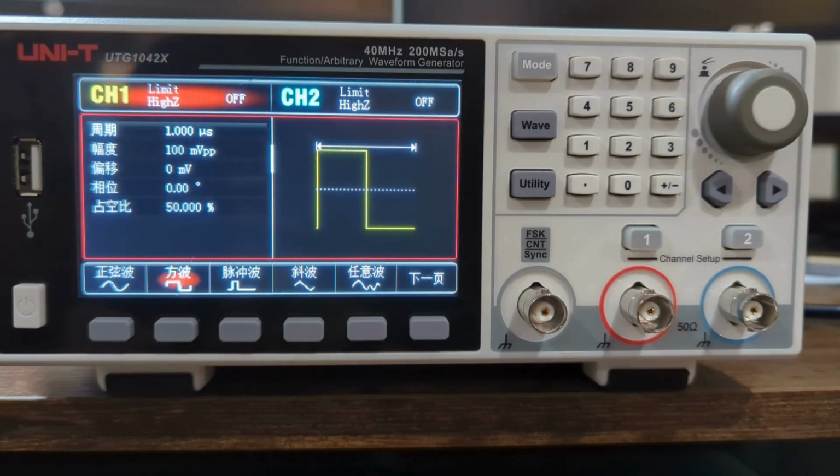Hello, this is a quick video on how to change the language screen on a UNI-T UTG1000X Function Generator. Your choice of languages with this unit are English, Chinese, and German.